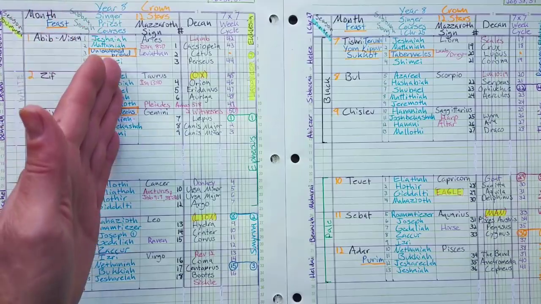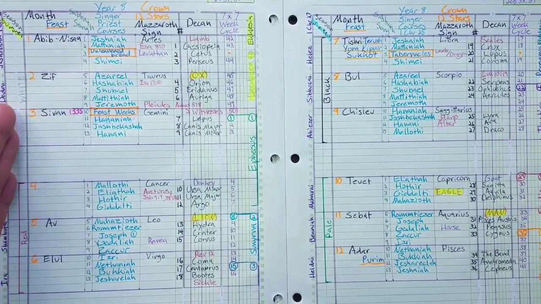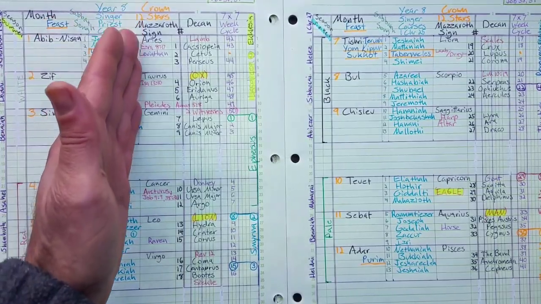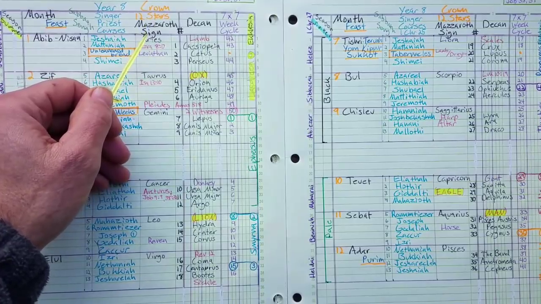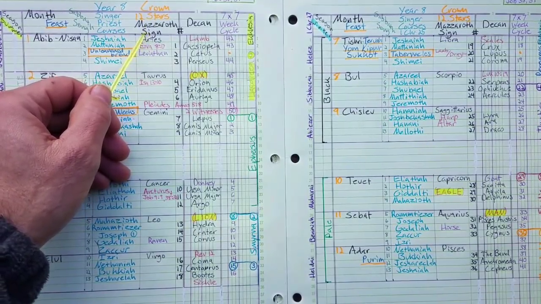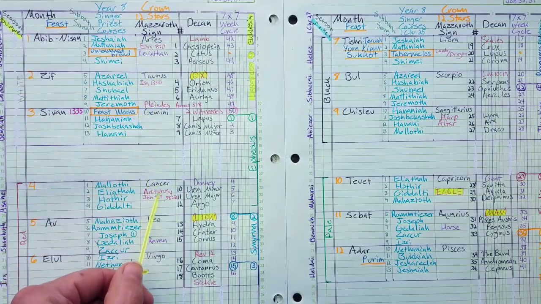So what do we see? We saw the year, we saw the week, and we saw the month. Now, the next section you can see here, it's the crown of 12 stars. So the woman has the sun, the moon, the crown is 12 stars, okay? So the 12 stars are 12 signs.